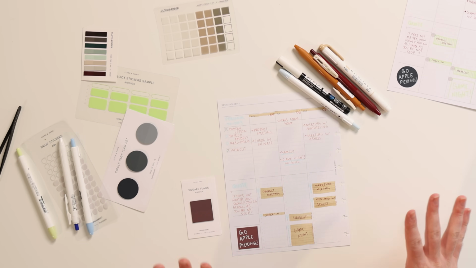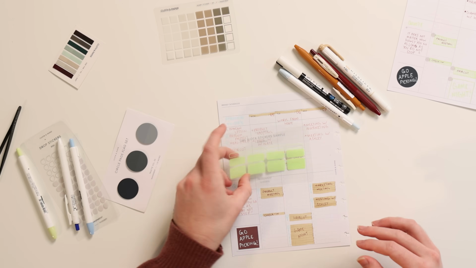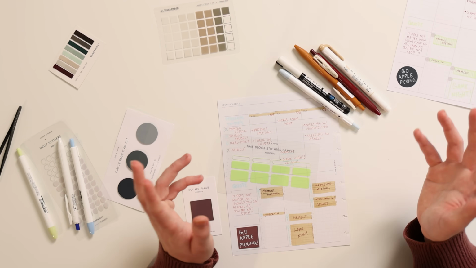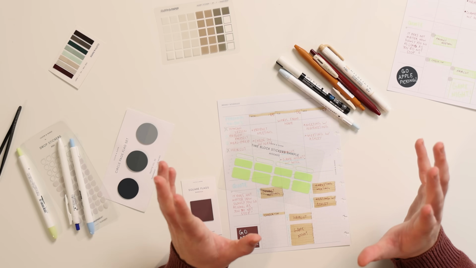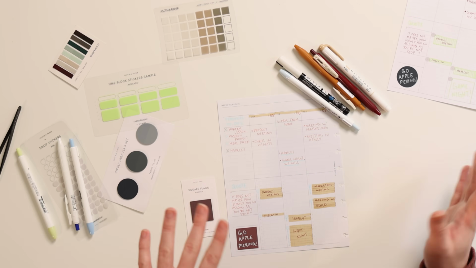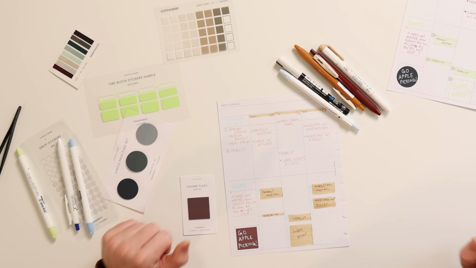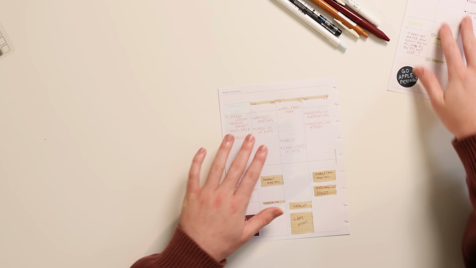I like the neutrals with one brighter pop of color. Usually I try to use this bright green color. That's my favorite color ever. It's a crazy chartreuse. But for this one, I wanted to be a little more universal and just show a good combination of colors. And just so that we can see them all together.